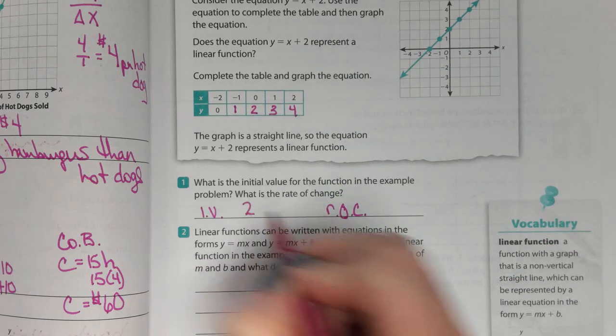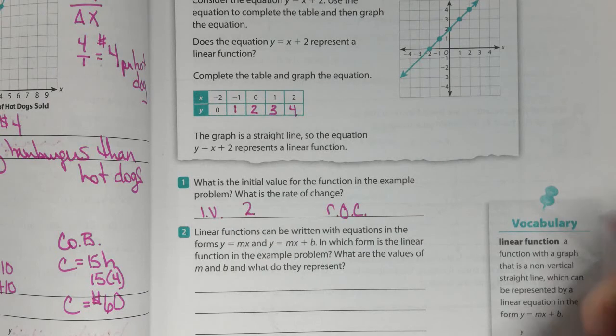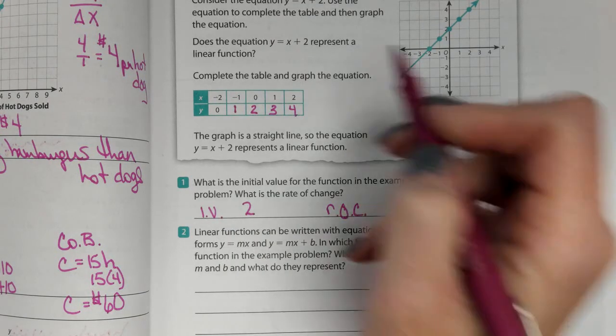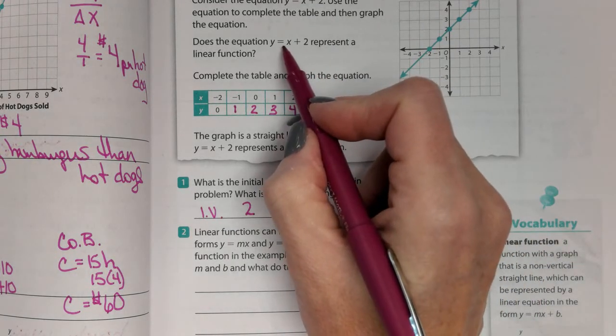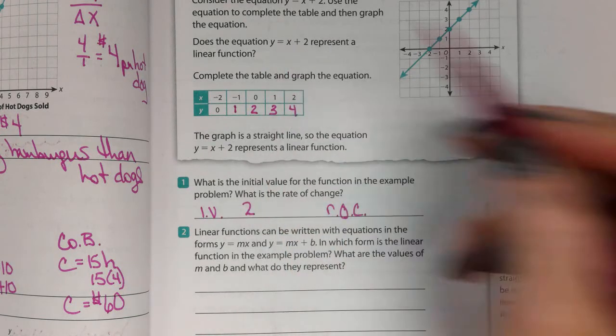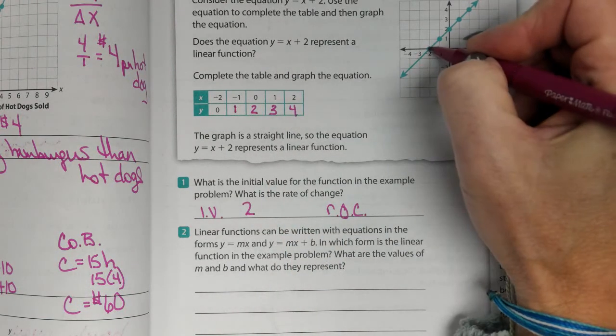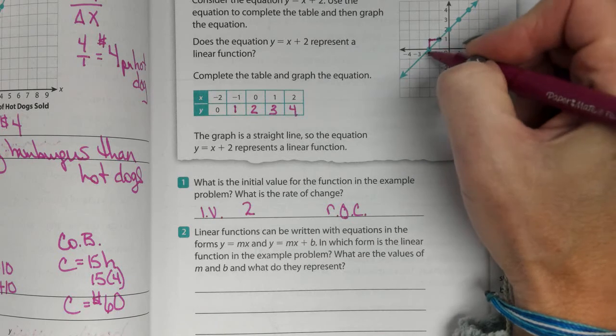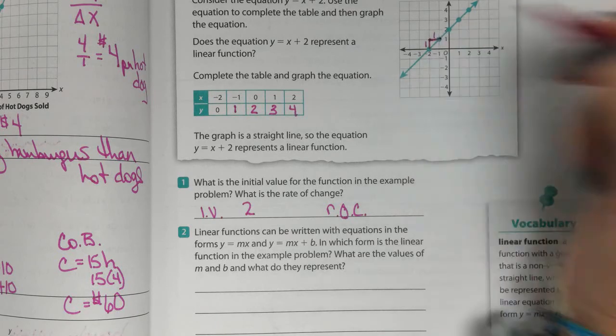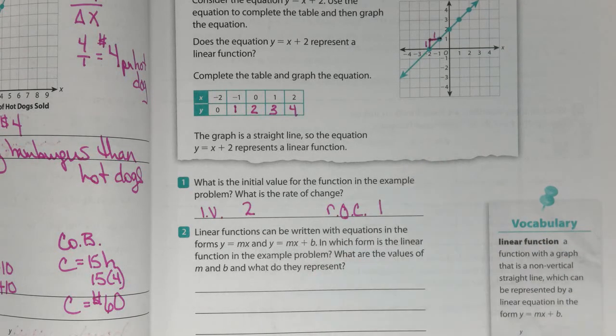But 2 is our initial value. All right, our rate of change is the coefficient of x, which is an understood 1, or if we pick it from the graph, it's the up and over, the vertical and the horizontal. So 1 over 1, so 1 is our rate of change.